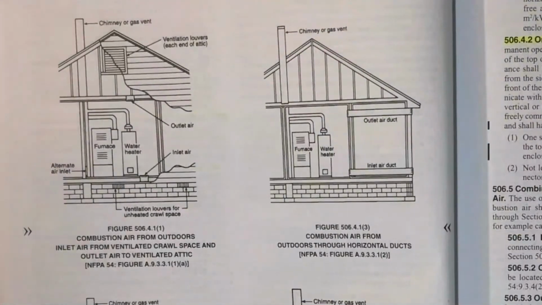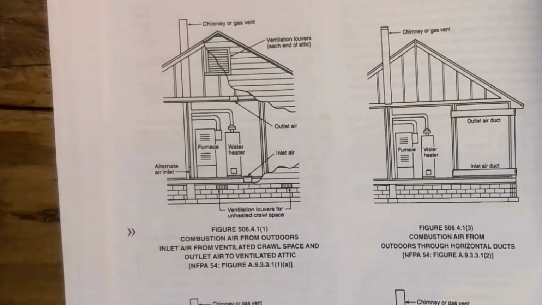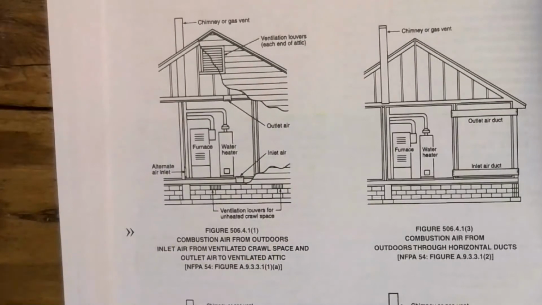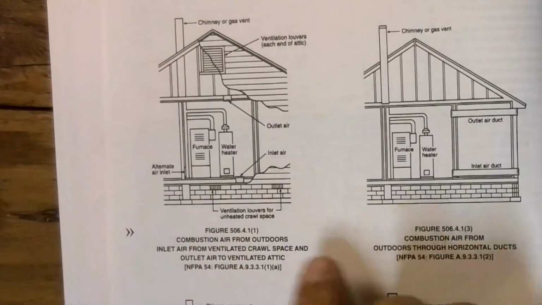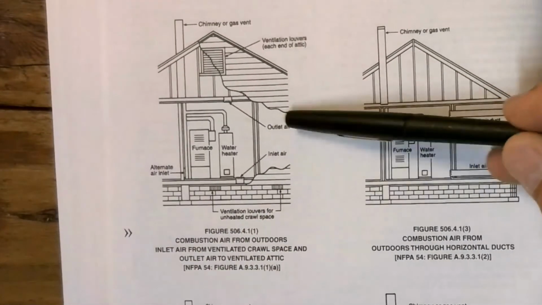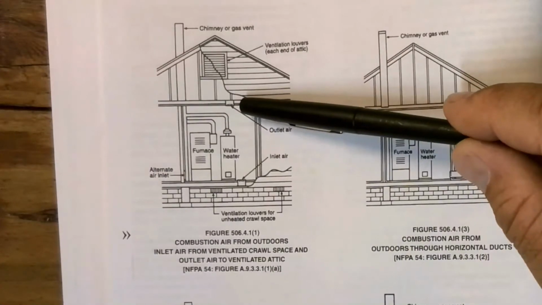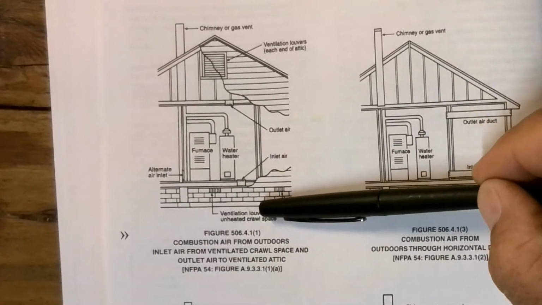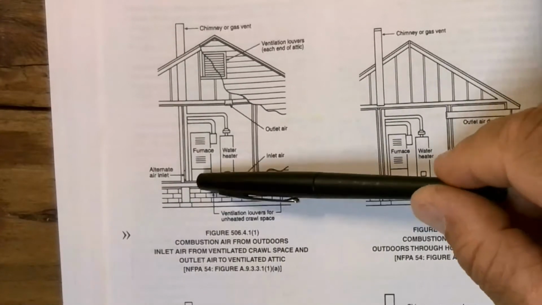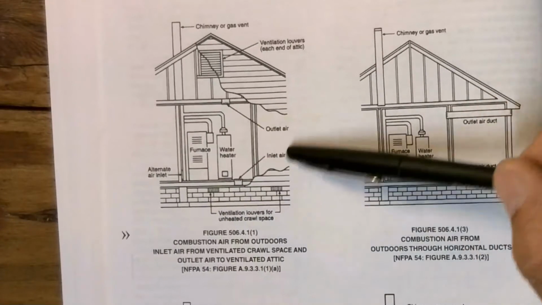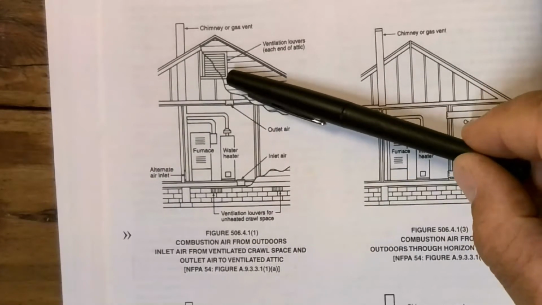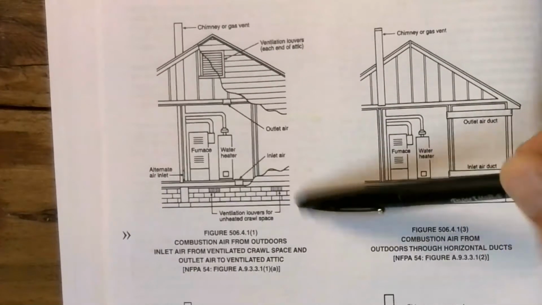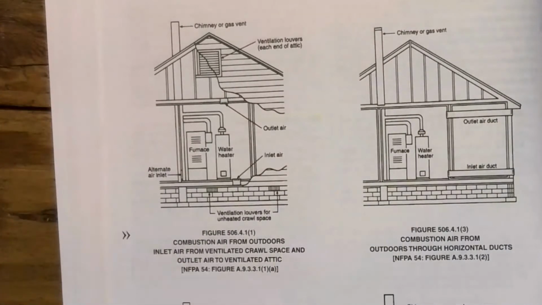Let's see if we have 506.4.1. So this is one we just talked about. You have outdoor outlet air going up into the attic, right? Then you have inlet air coming in from down below. And then you have an alternate air inlet over here. So they're actually covering most bases. So here's your ventilation louver. And here's your ventilation louvers down below. You wondered what those were for. Those were for fresh air, air movement.